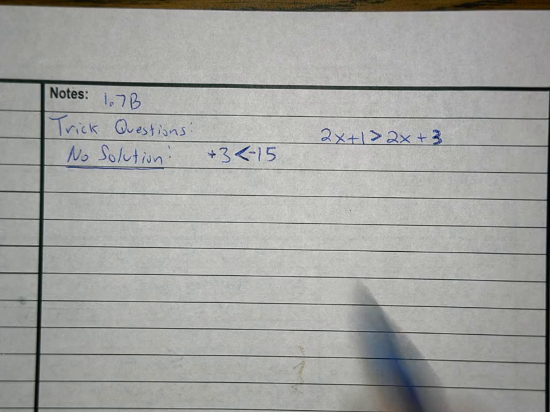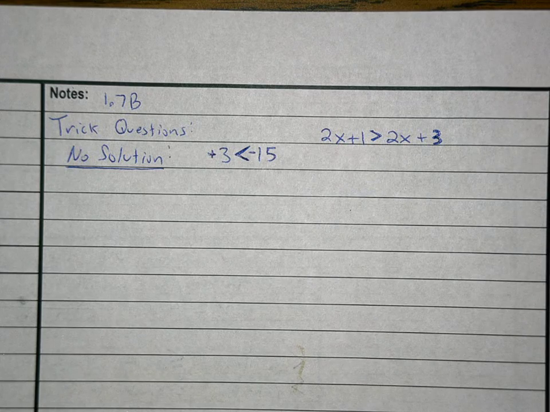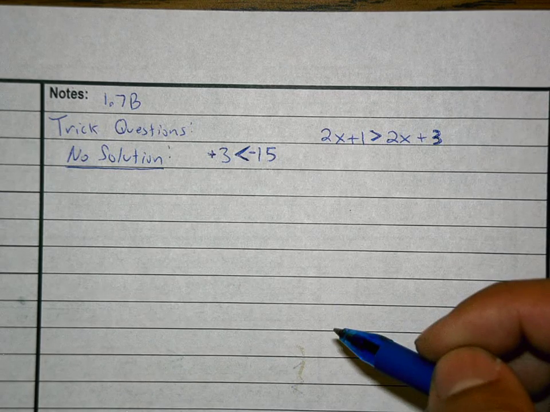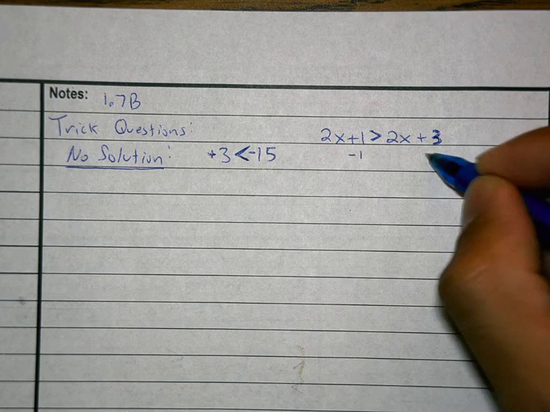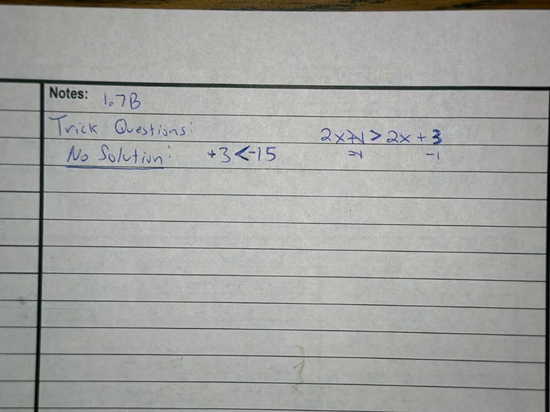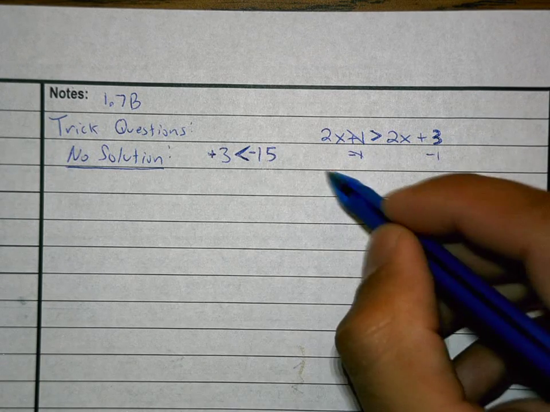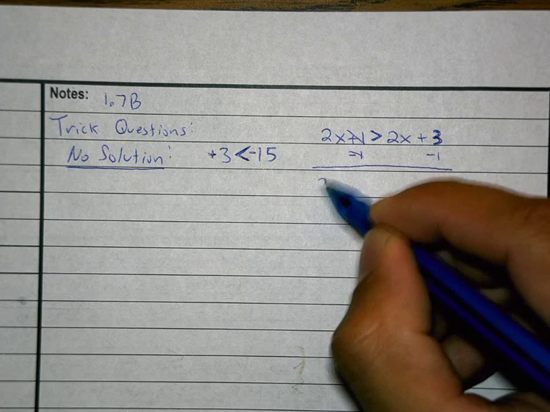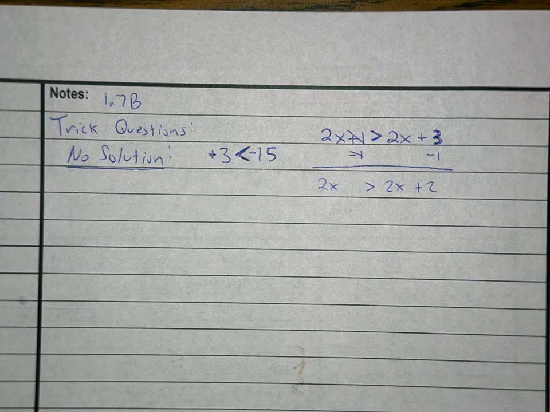Let's do this problem. 2x plus 1 is greater than 2x plus 3. What should I do to both sides, Natalie? She said she would subtract 1 from both sides. Subtract 1, subtract 1. That's not what I would have done personally. We can, if we want to. 2x greater than 2x plus 2.